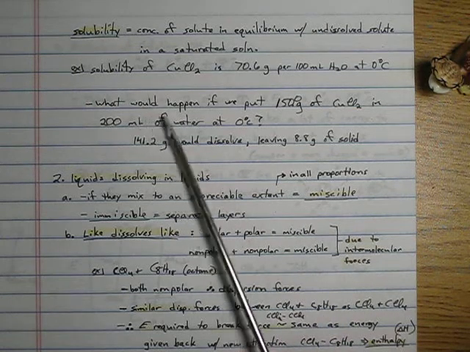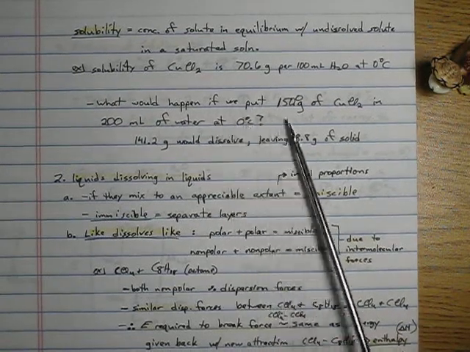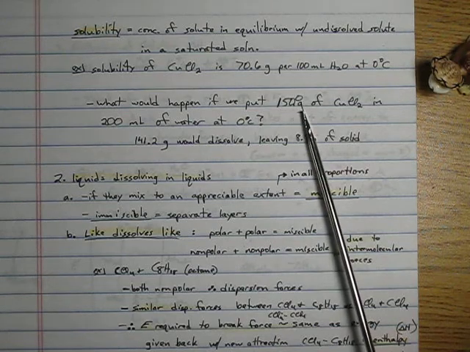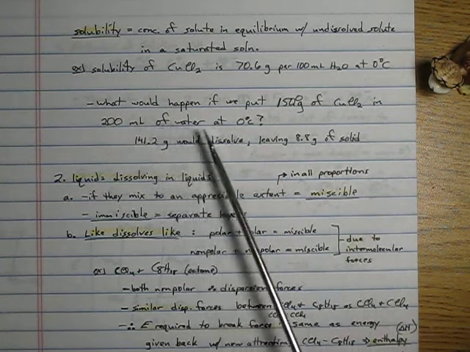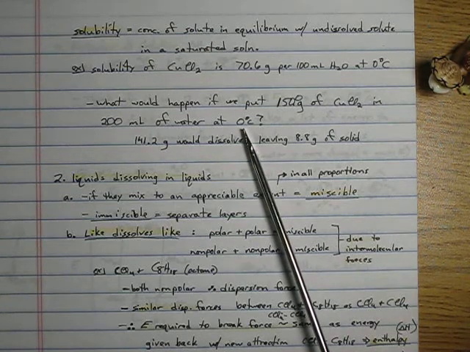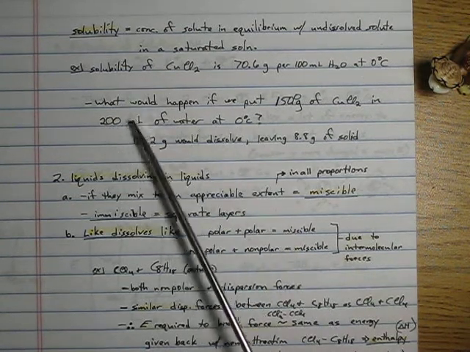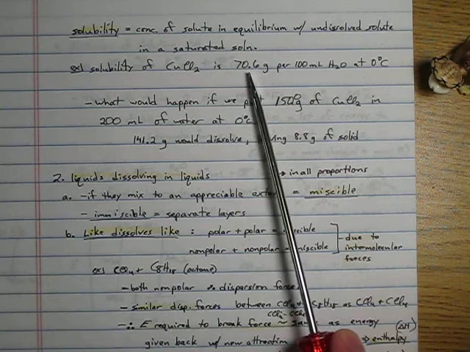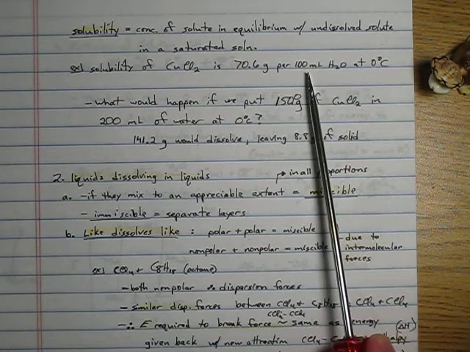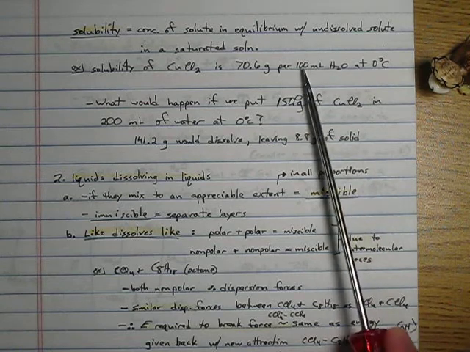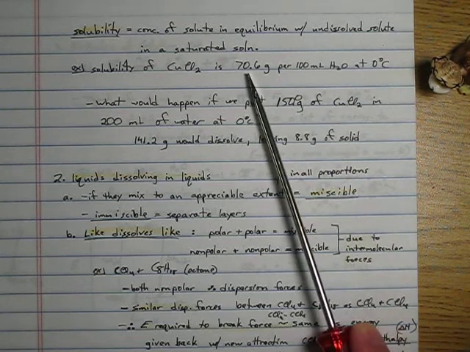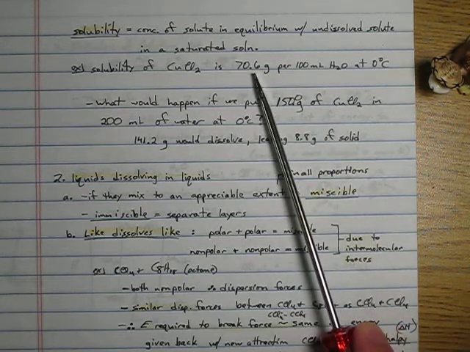So, question: what would happen if we put 150.0 grams of copper(II) chloride in 200 milliliters of water? Well, hopefully you can see that the solubility is 70.6 grams per 100 milliliters of water. So if we have 200 milliliters of water here, we should be able to dissolve twice the amount of copper(II) chloride.